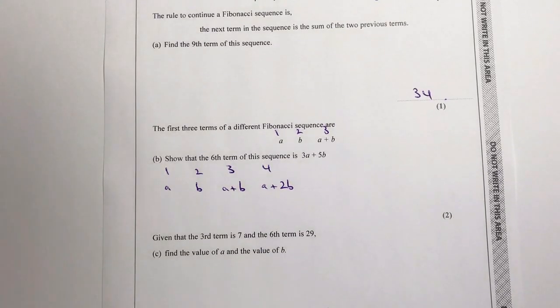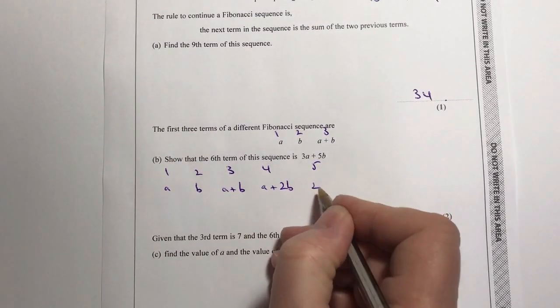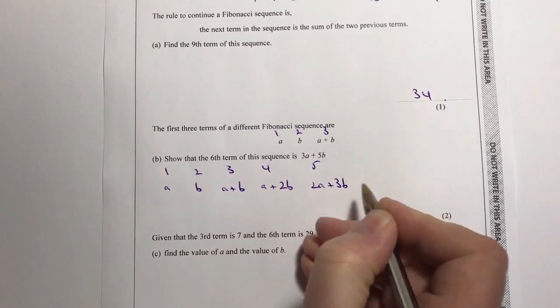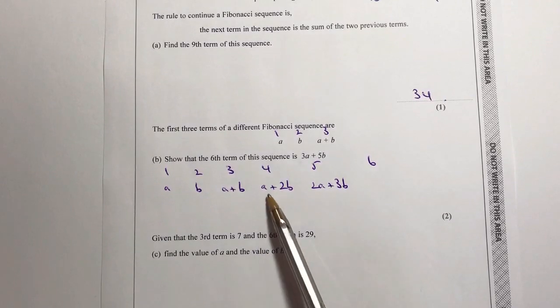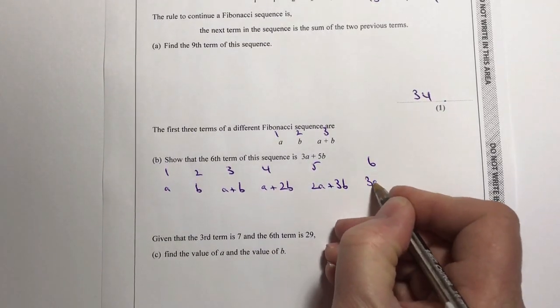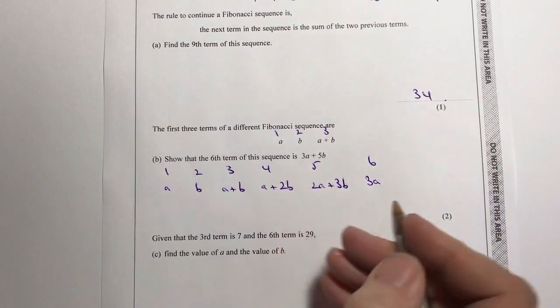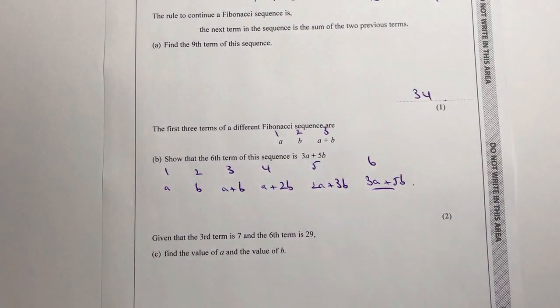Okay, the fifth place then is going to be the sum of the two previous places. So if I add those two together, I'm going to get 2a plus 3b. And the sixth term, which is the one that they're after, is the sum of the two previous. So a plus 2a is going to be 3a, and then 2b plus 3b is going to be plus 5b. Okay, so you're showing that the sixth place, or the sixth term in the sequence, is 3a plus 5b.